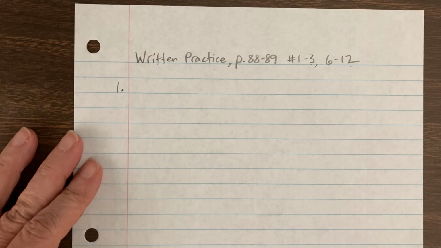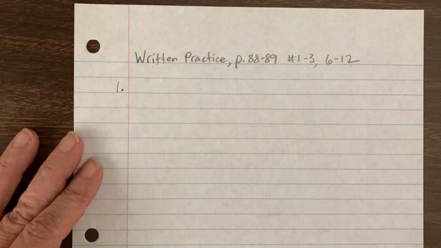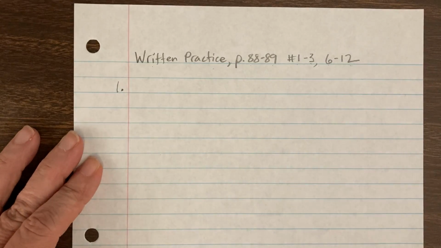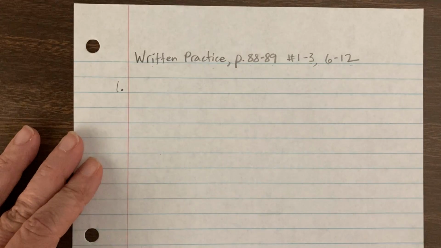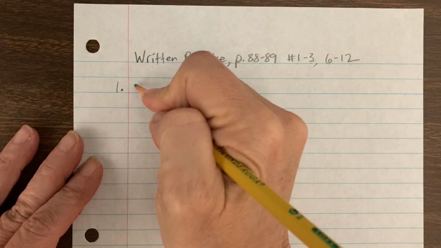Number 1 says, for recess, 77 students chose to play outside and 19 students chose to play in the gym. How many students were playing at recess all together? Since it says all together, we know we're going to add. So we need to add 77 plus 19.